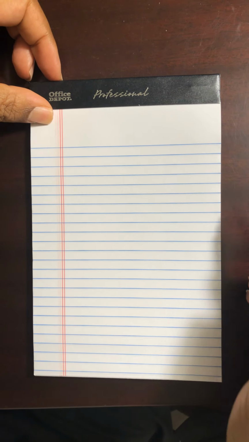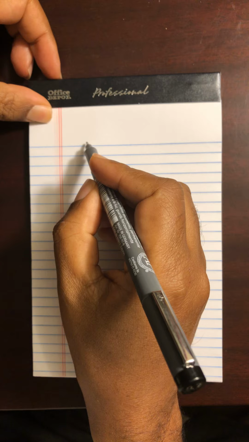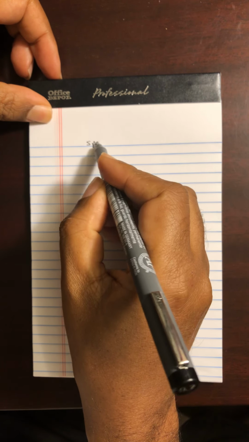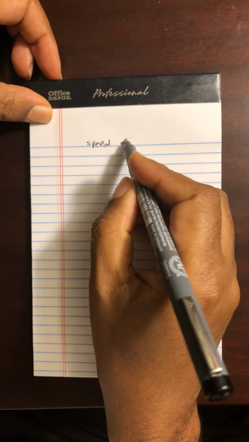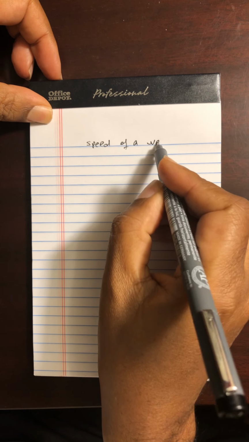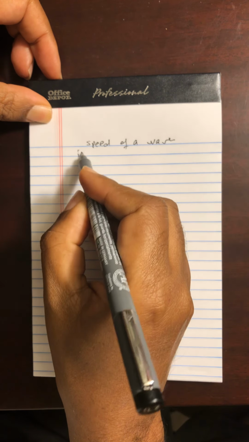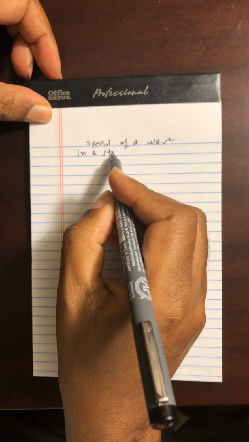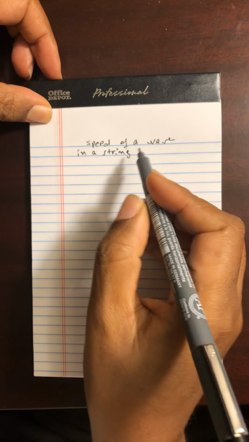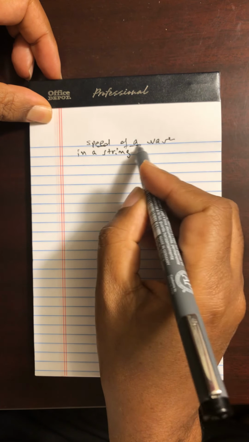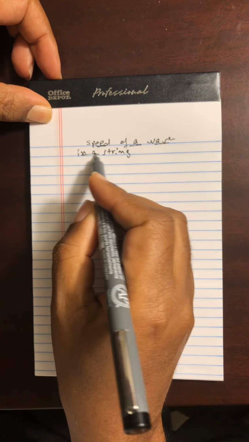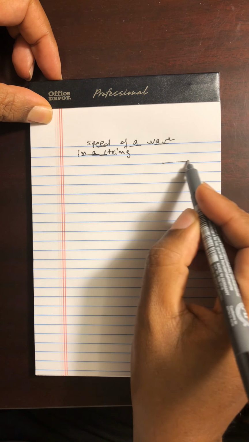In this section, we're going to look at the speed of a wave in a string. The speed of a wave in a string, let's say I have this string over here.